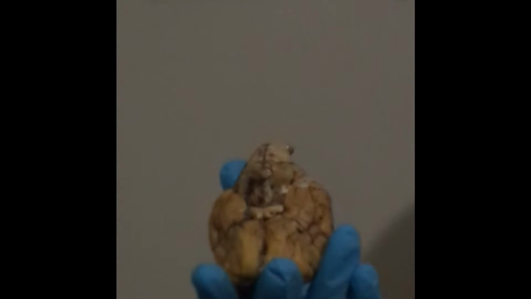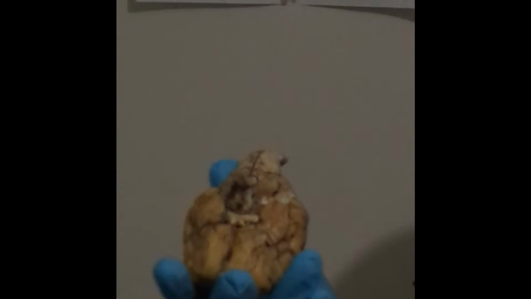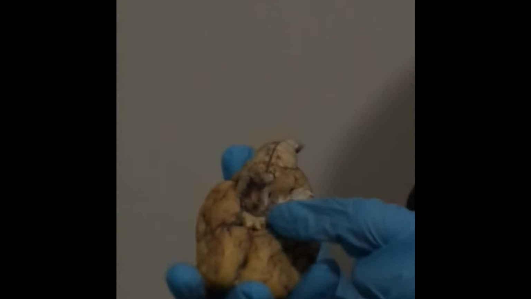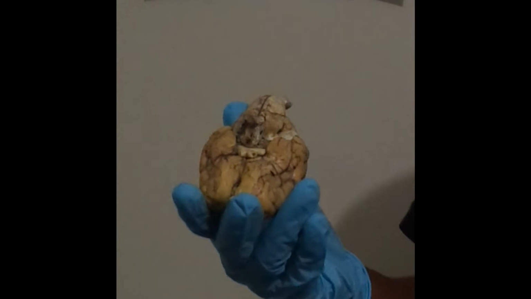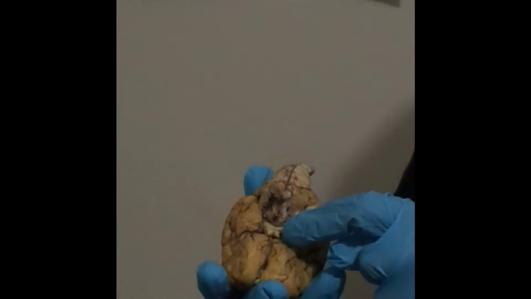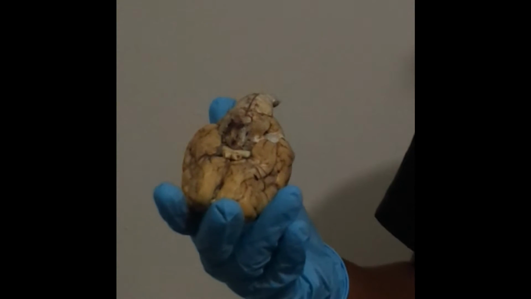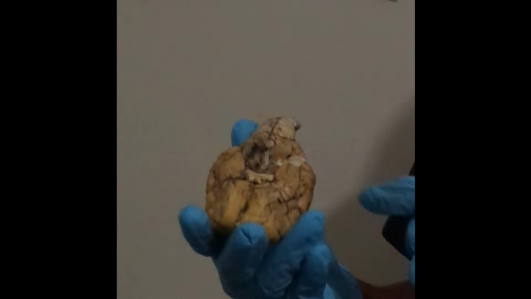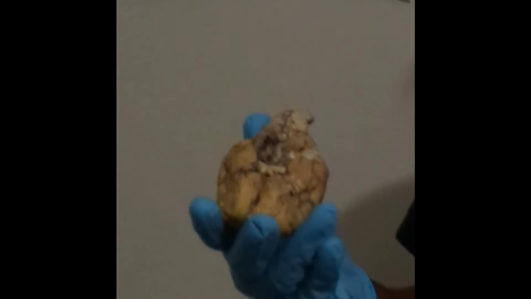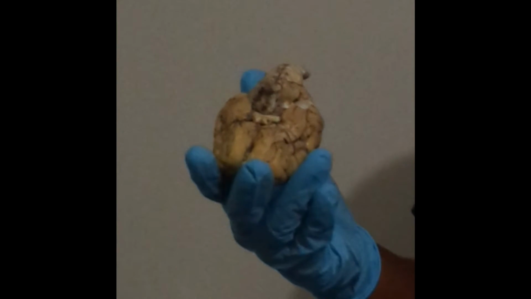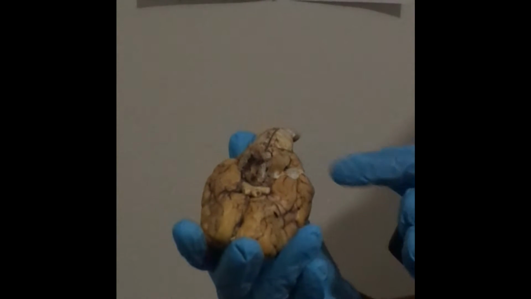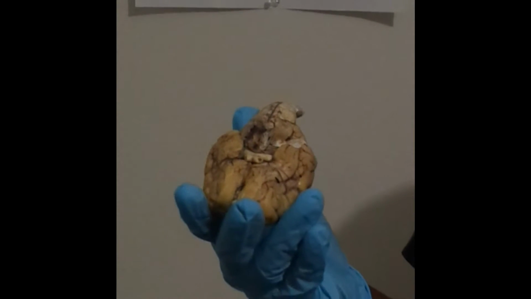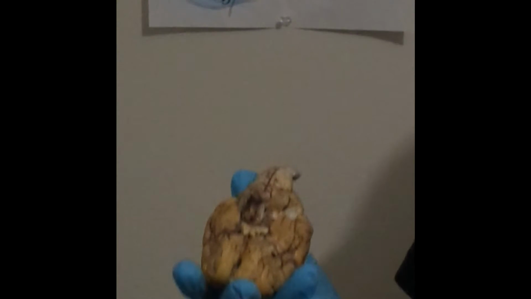This side we'll be looking at the olfactory bulb, which would be right in here. There's two of them. We have the olfactory tract, which leads down to the optic nerves, which would be there and there. And we have the optic chiasm, which is going to be in the center there, that little bump. We have the cerebral peduncle, which is about here. And we have the pituitary gland, which is going to be this little gland right there.